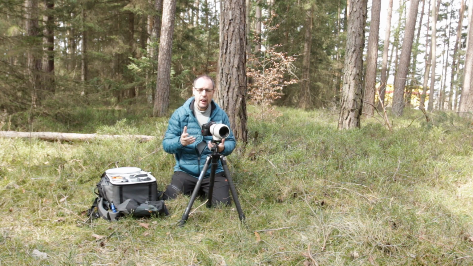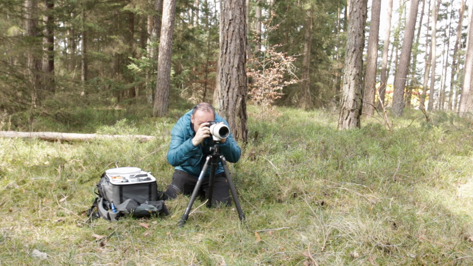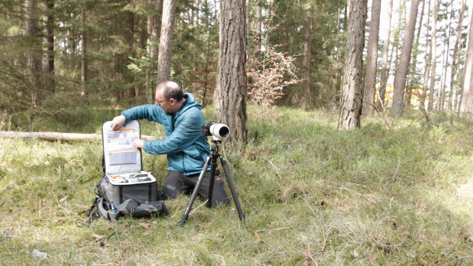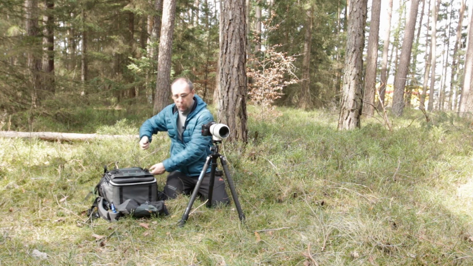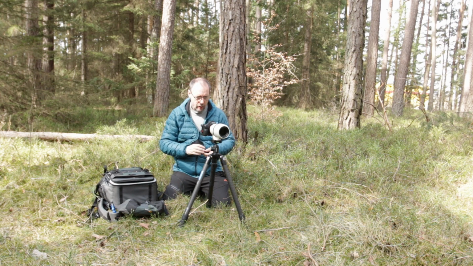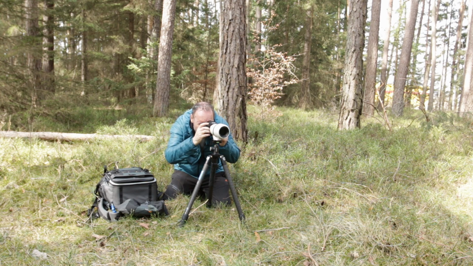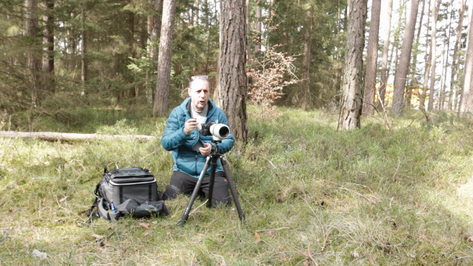It's at this point I'll then take a test shot. And if you have one, use a cable release or a remote to take the shot, because then you know you're not going to disturb the camera by taking the shot.